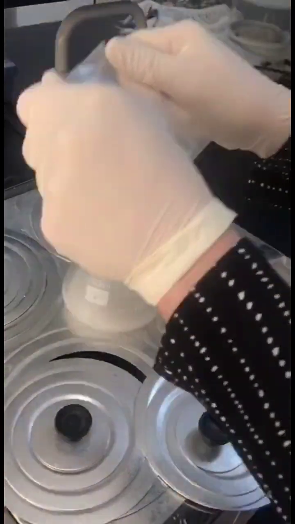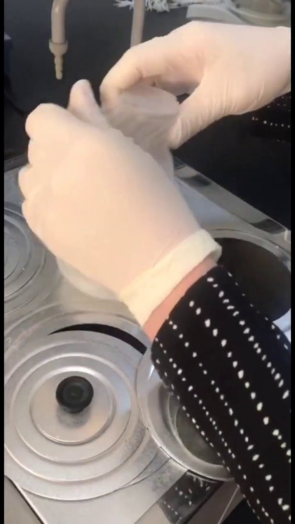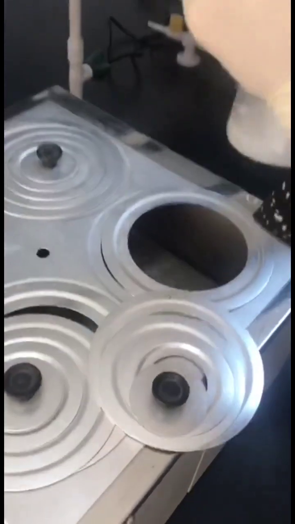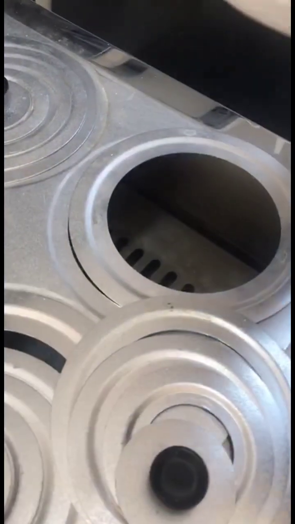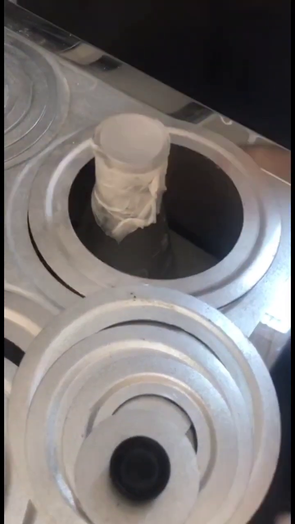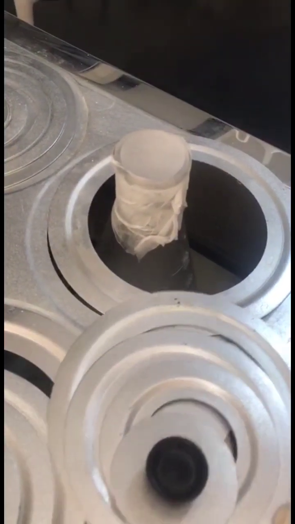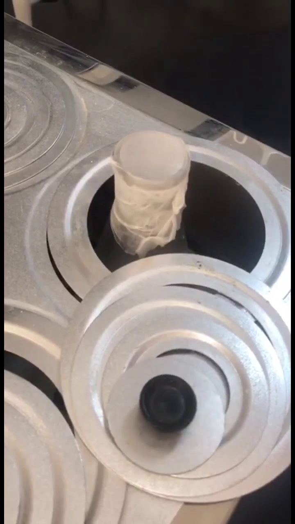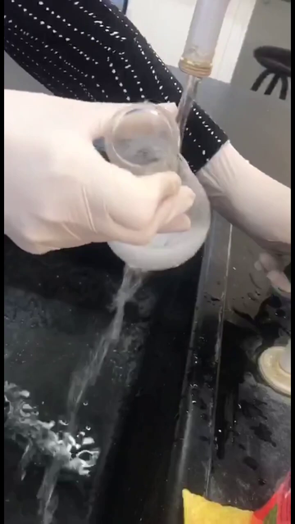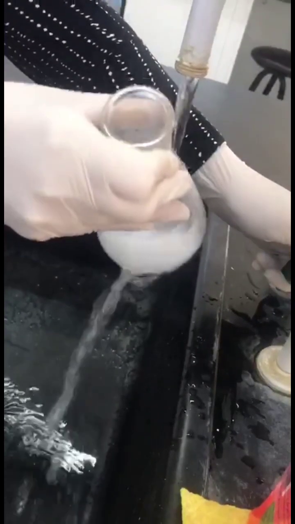We will wrap our flask with paraffin and put our sample in the water bath and wait for 10 minutes. After that, we cool down our sample.